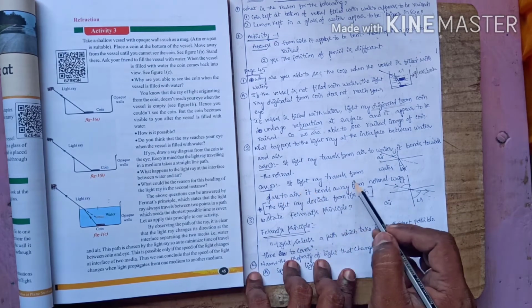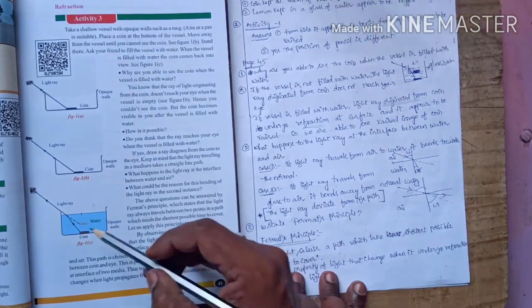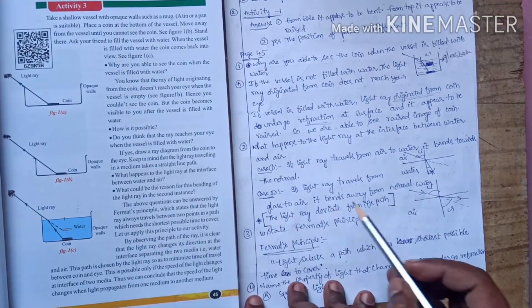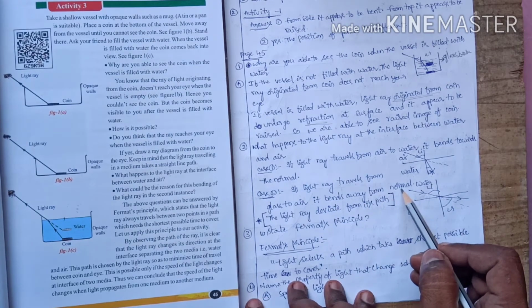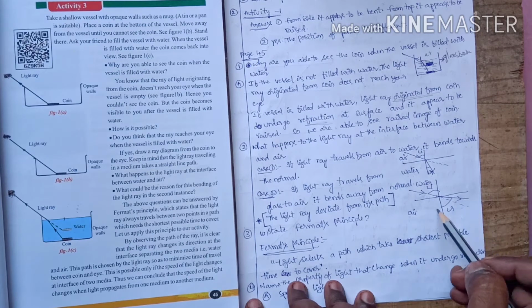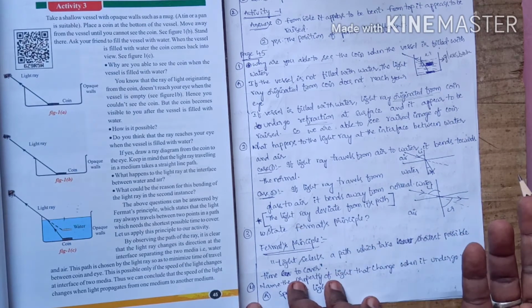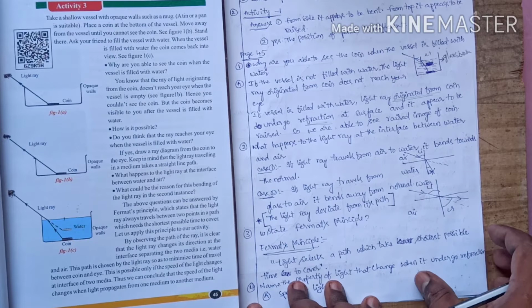Case 2: if the light ray travels from glass to air, that is water to air or otherwise glass to air, it bends away from the normal. It does not bend towards the normal, it bends away from the normal. Even in the case of water also it is like that only.